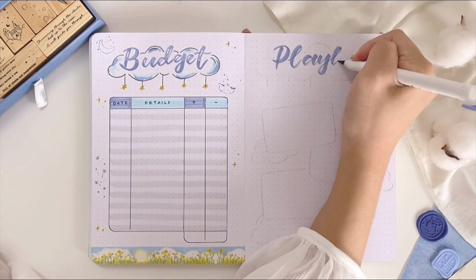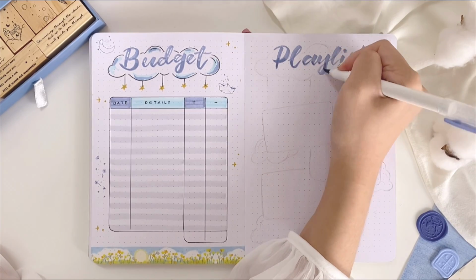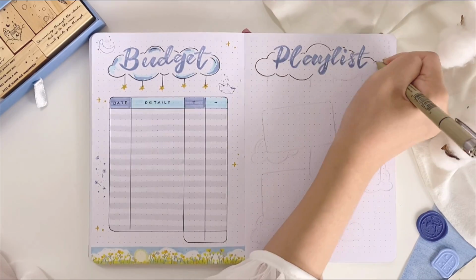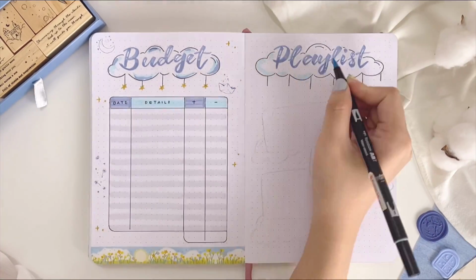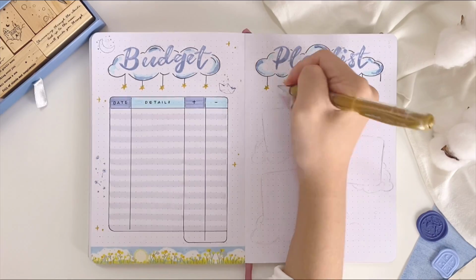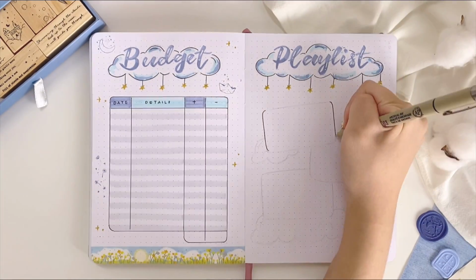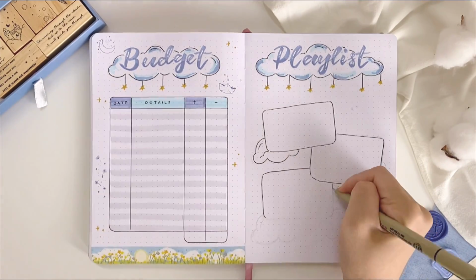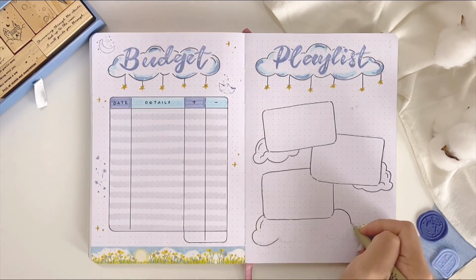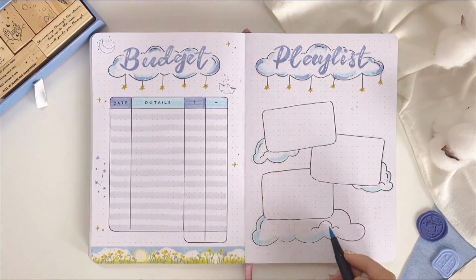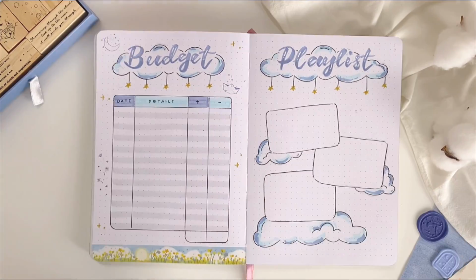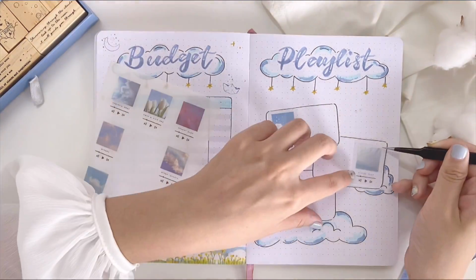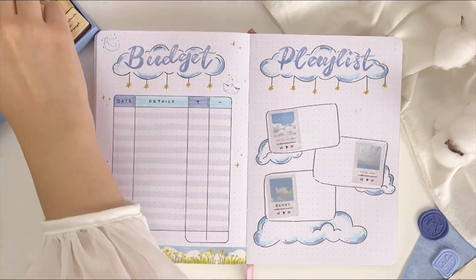And next to the budget tracker is my playlist spread that I have abandoned for quite some time. The last time that I did a playlist spread is probably in January this year, and I thought it's been a really long time, so I decided to bring it back this month. Listening to music is my ultimate favorite thing to do. I always listen to music when I do stuff or before I sleep, so having this playlist spread is kind of nice to just write down some songs that I've discovered that month.